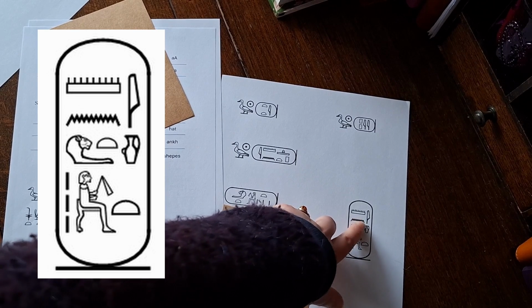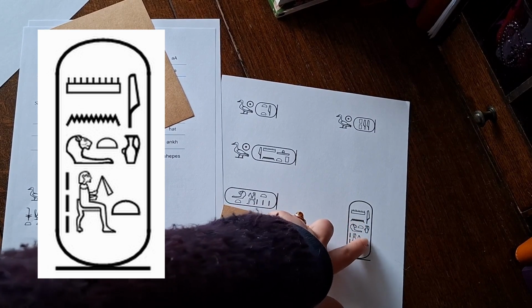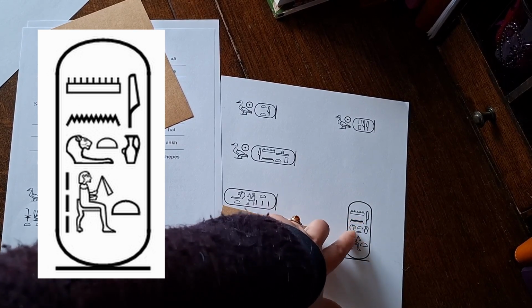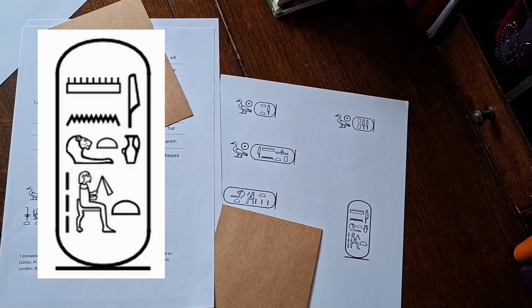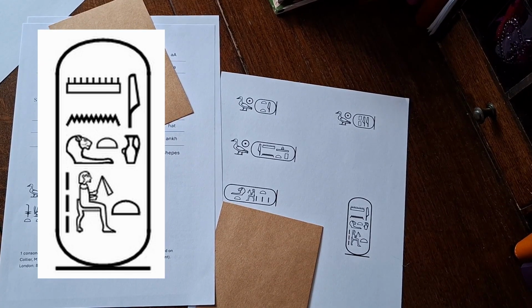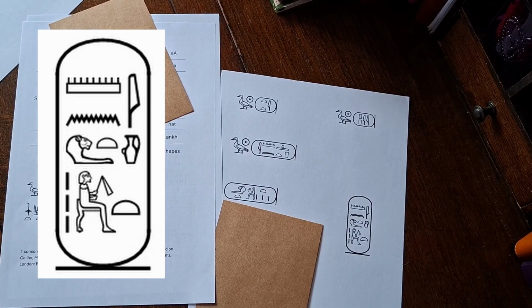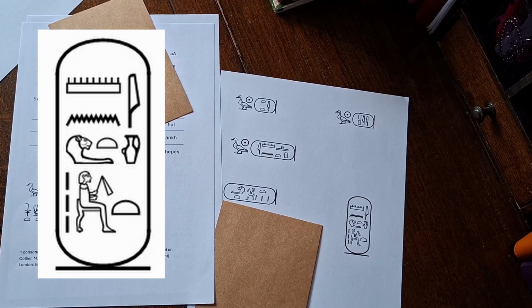United with our moon. So she was united with our moon, foremost of the noble ladies. That was her full name. So sometimes we see inside a cartouche an extended version of the king's names. Ramesses II does this quite a lot.